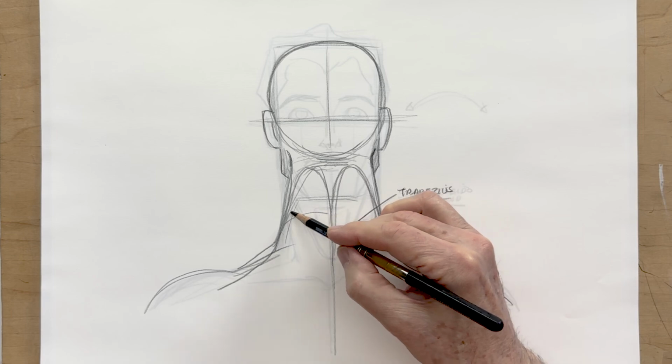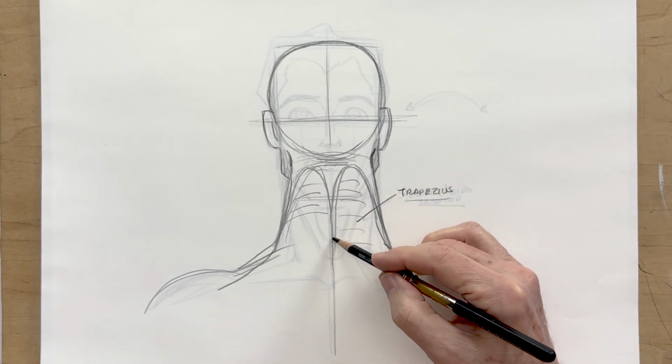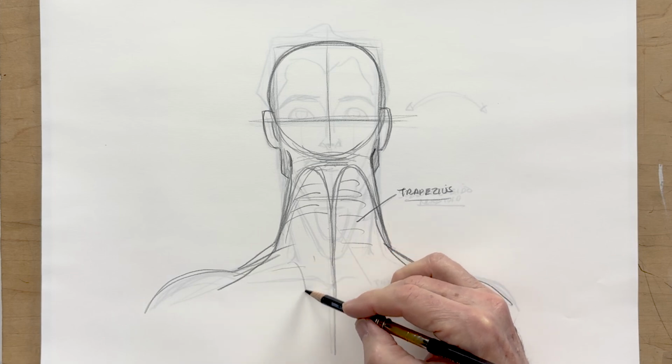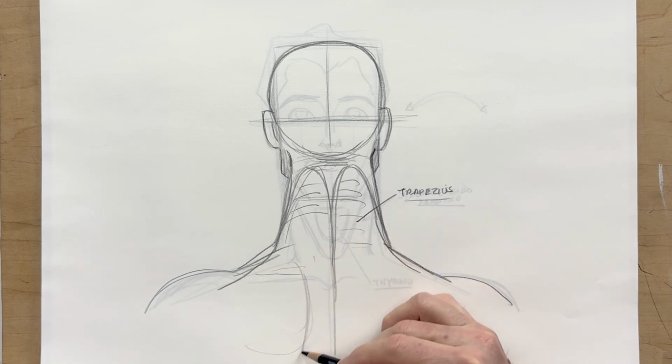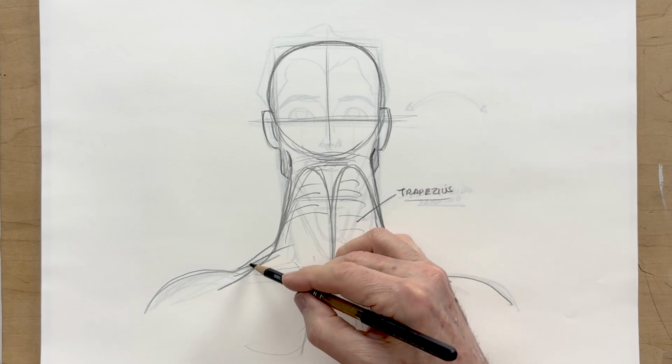So there are the trapezius muscles. And this goes down. Back here we'd be talking about the skeletal structure. This would be the scapula right there.